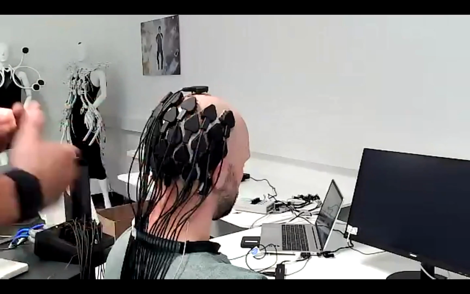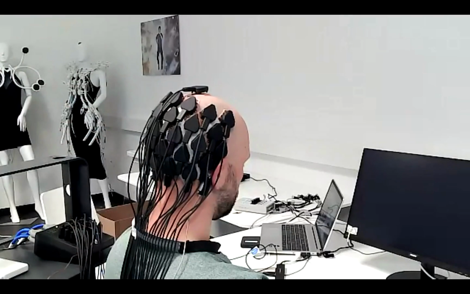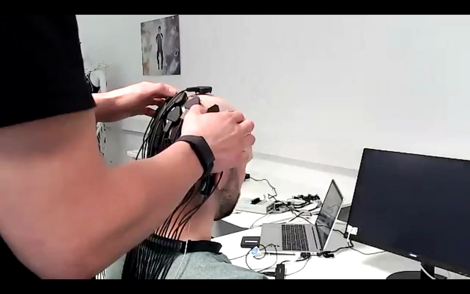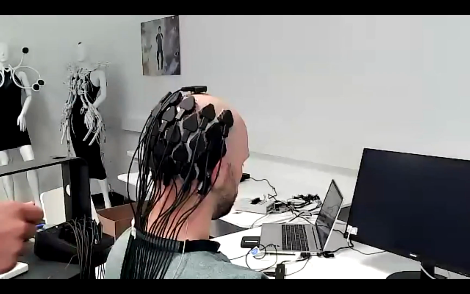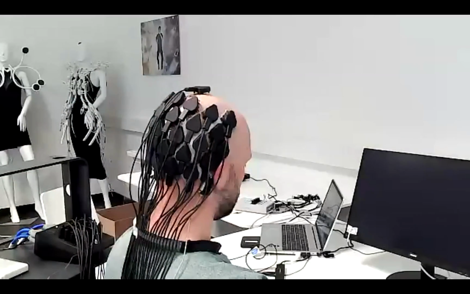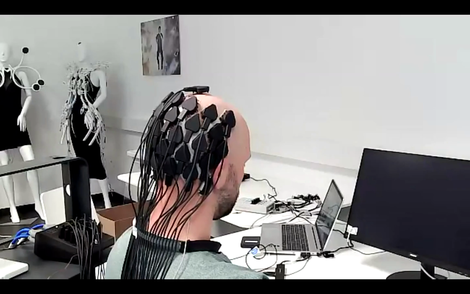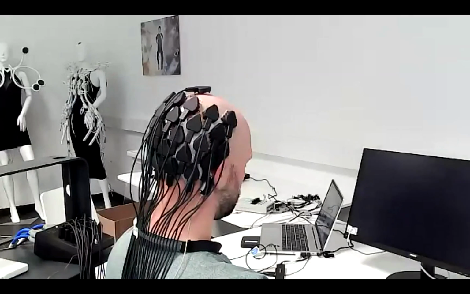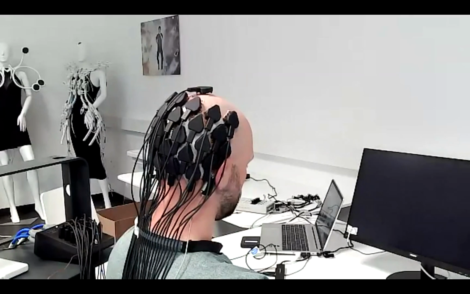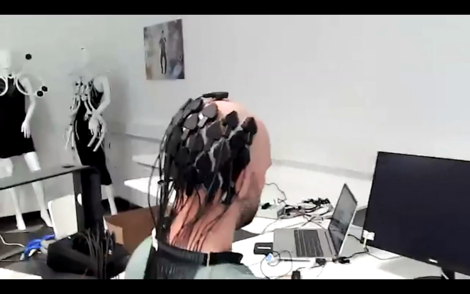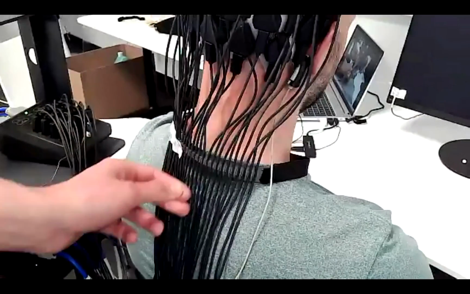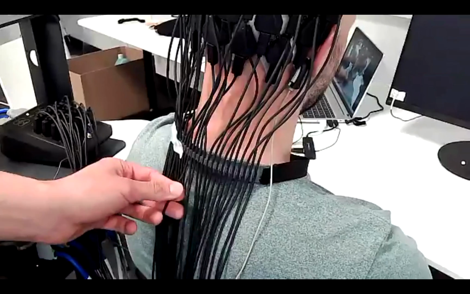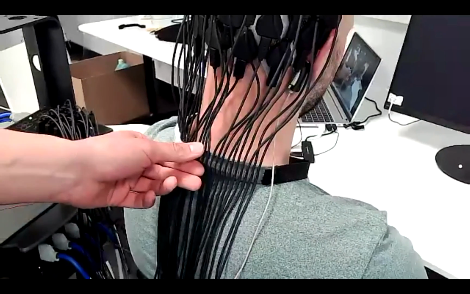Of course, there are different head shapes, and this also depends on how good the electrode coverage is and how much distance there is between grids.